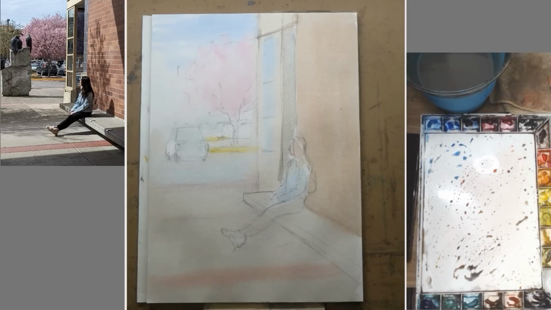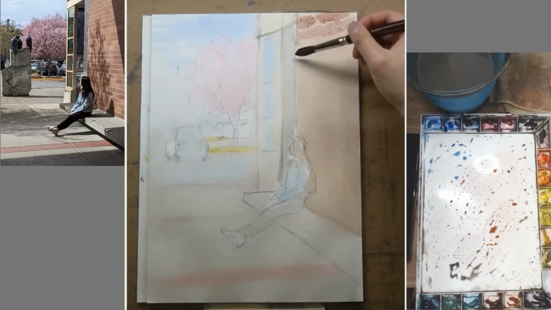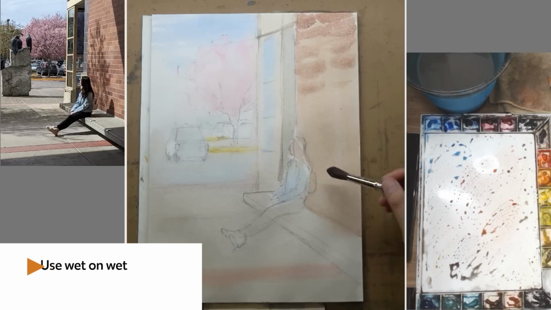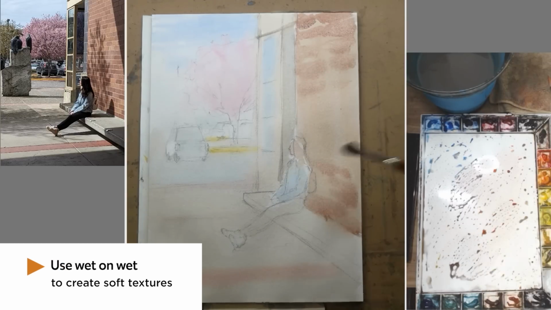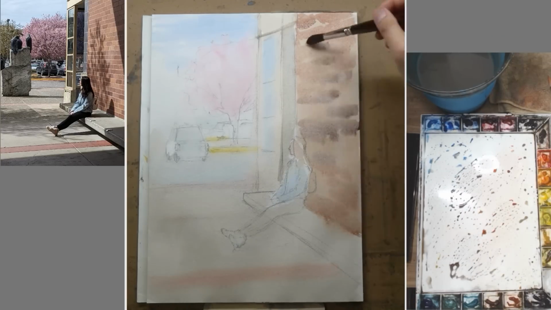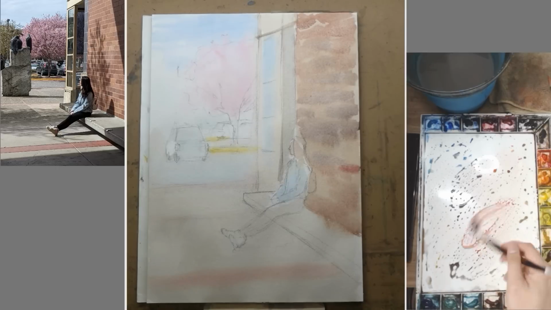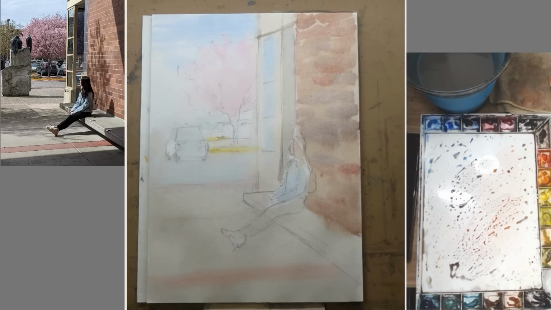So I will mix a slightly darker, more intense color and do a little bit of wet onto wet on the brick wall. I like to do that wet onto wet so the shape is going to be a bit softer, so it will be more like a texture on the wall instead of really painting individual bricks.